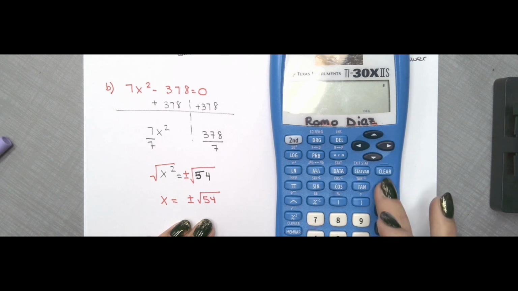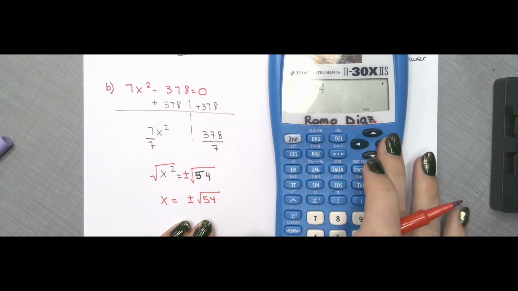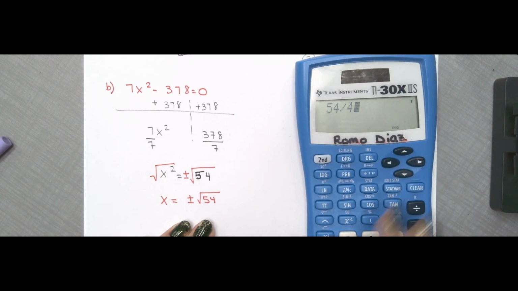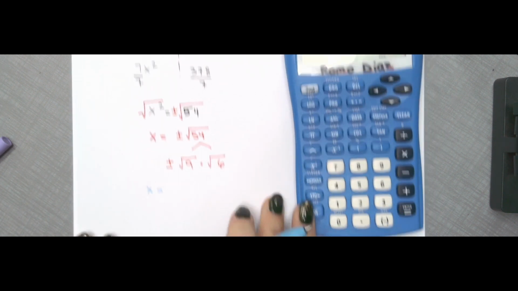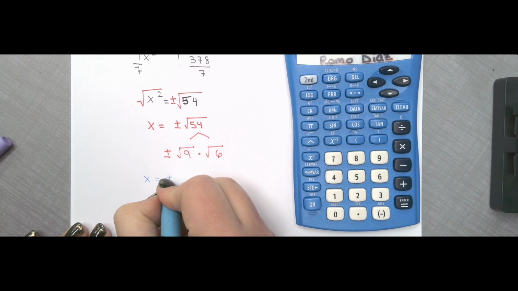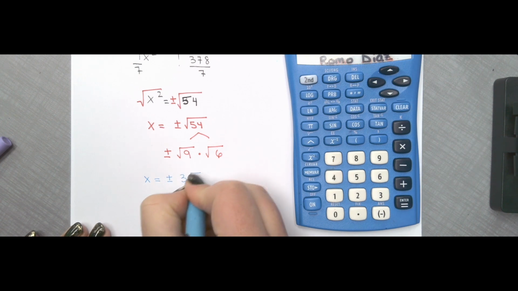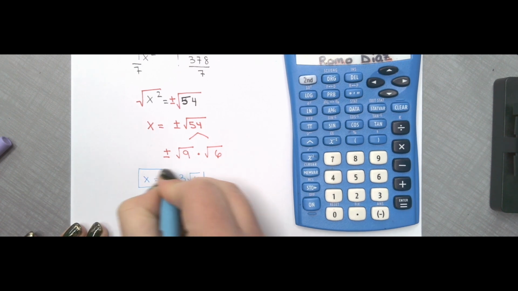So we have 54 divided by 4. That doesn't work. 54 divided by 3 times 3 is 9. Oh, and that does work. So we're going to simplify out our radicals. The plus or minus stays. We have the square root of 9 times the square root of 6. So we have x is equal to plus or minus 3 times the square root of 6 as your answer.